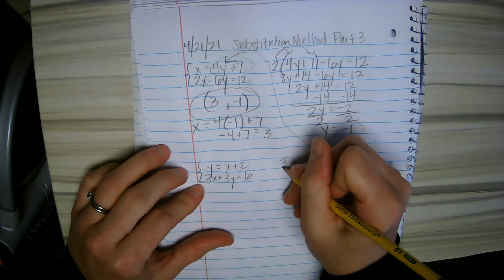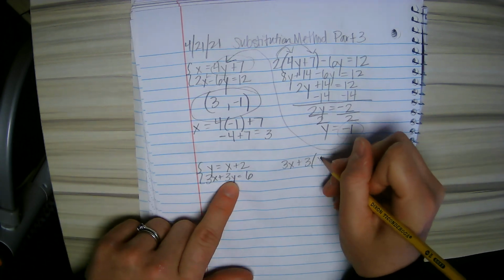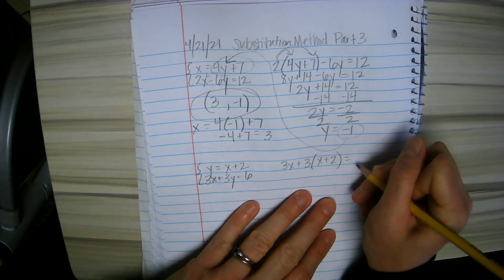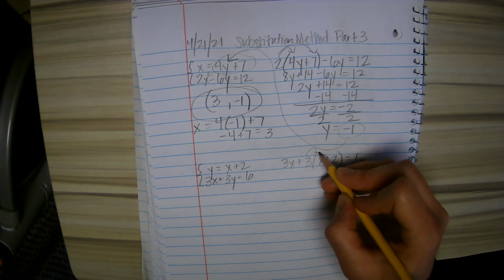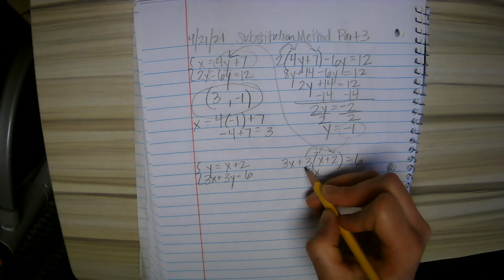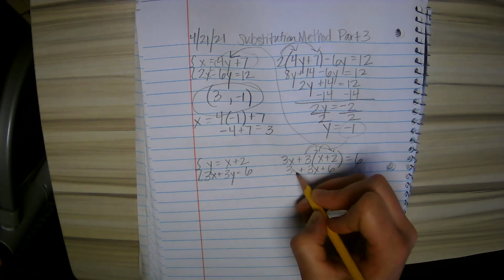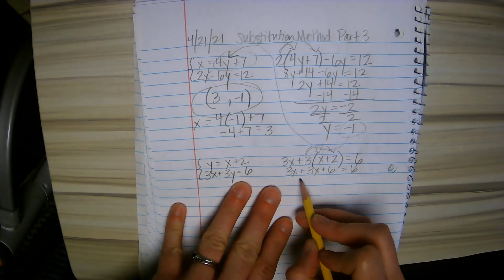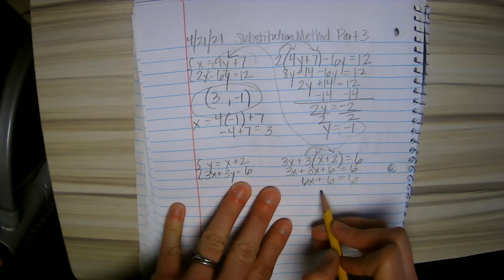So I'm saying 3x plus 3, open parenthesis, this is what I'm putting my y equals into, equals 6. I have to distribute that 3 through. 3 times x is 3x. 3 times 2 is 6. Now we have 6x plus 6 equals 6.